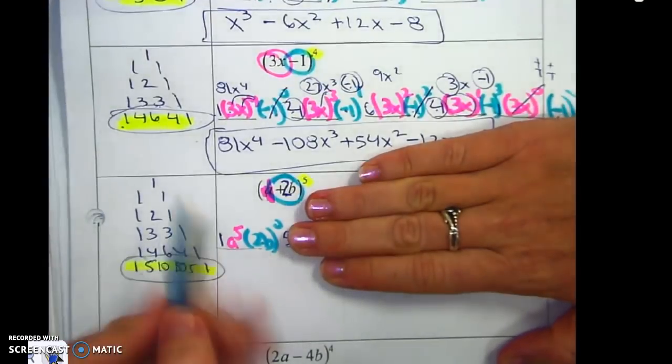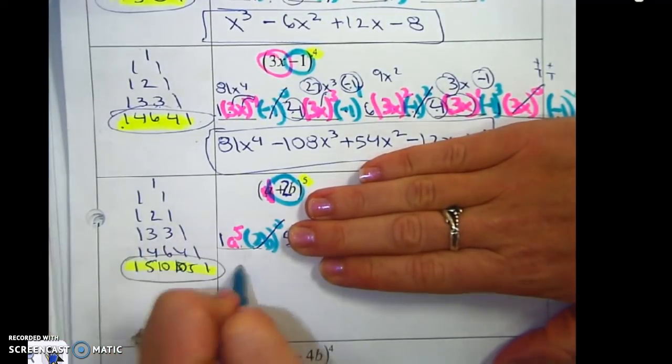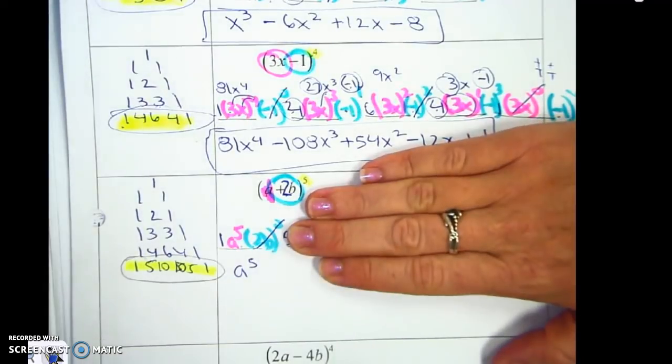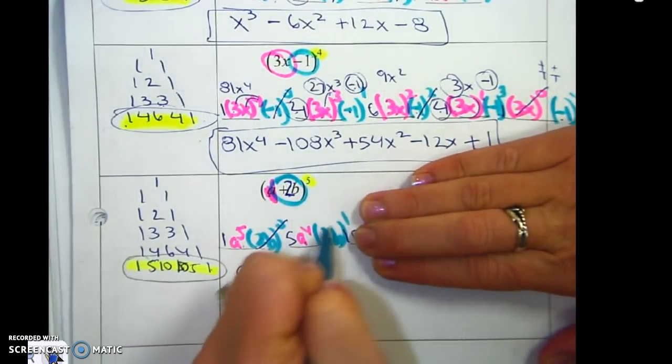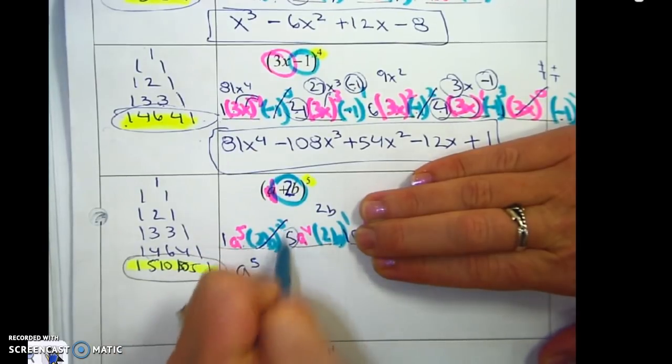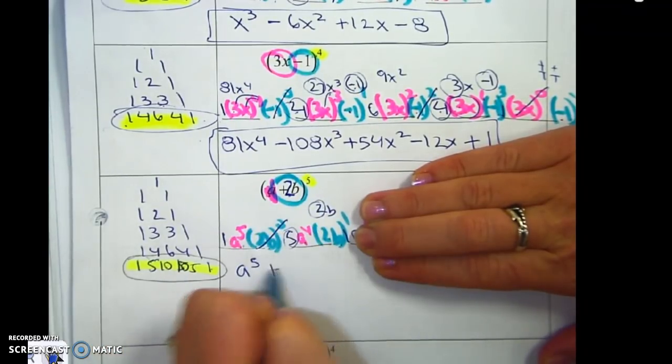So the 1 is 1. Anything to the 0 power is 1. So the first term is a to the 5th. Next term. Stays. 2b to the 1st is really 2b. So 5 times 2 is 10.